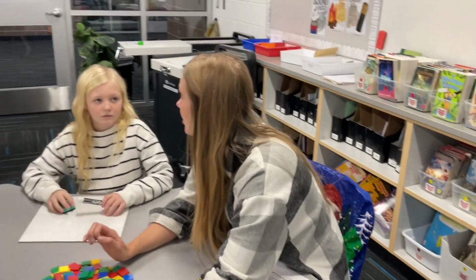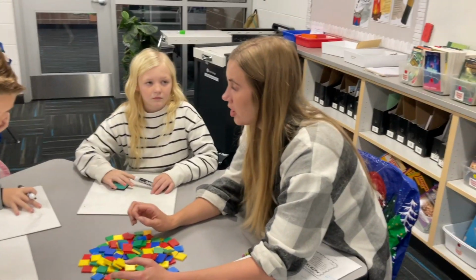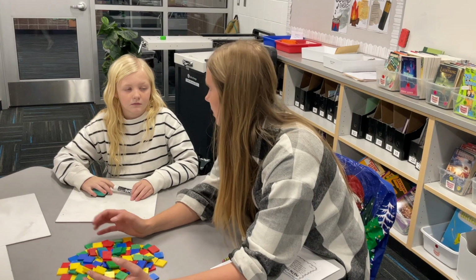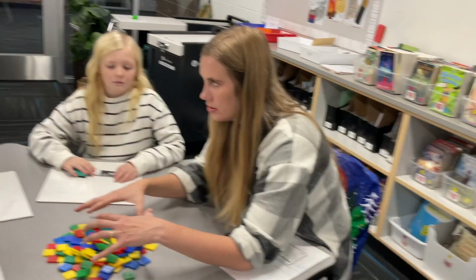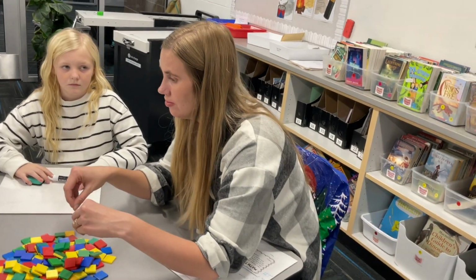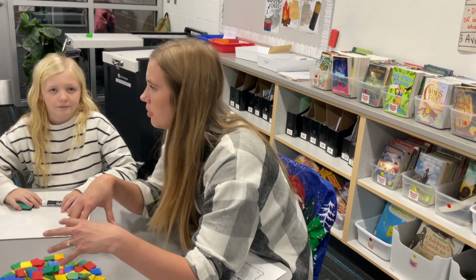Today we're making sure we understand and are really clear on what division is. That's our goal today. And to do that, we're going to practice solving some different problems. If you want to use these manipulatives here, you're able to. You can just take them and use them to solve, but you don't have to.